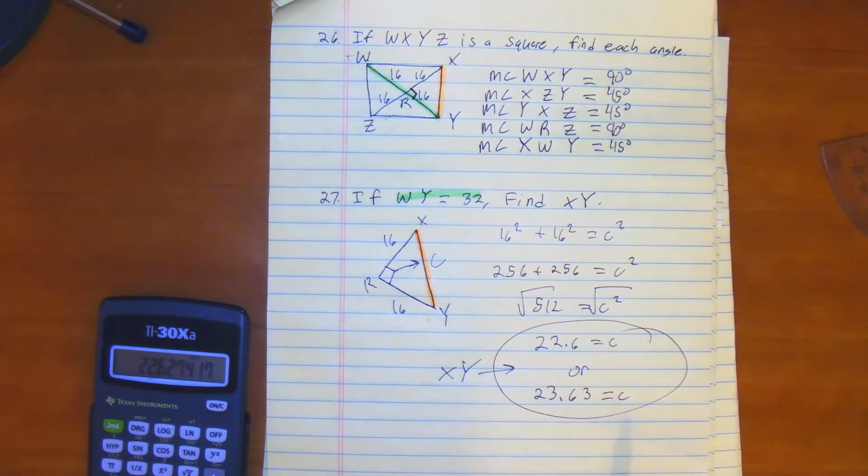Doesn't matter which one you choose, it just depends on what the question asks. Or you could have an exact answer, which would be 16 square root 2. But that all depends on the answer. Alright, and that is our answer for number 26 and 27.